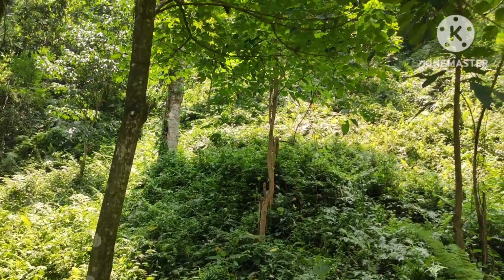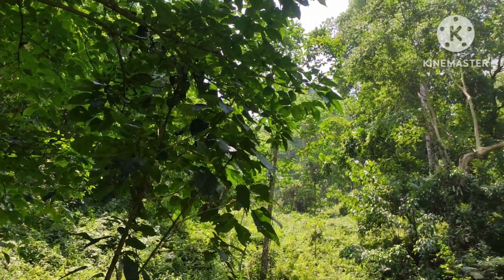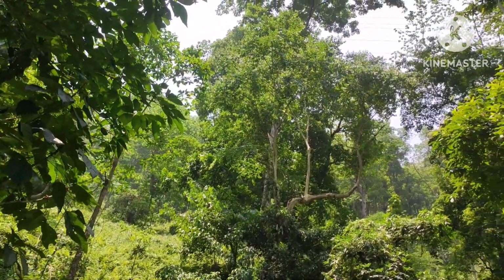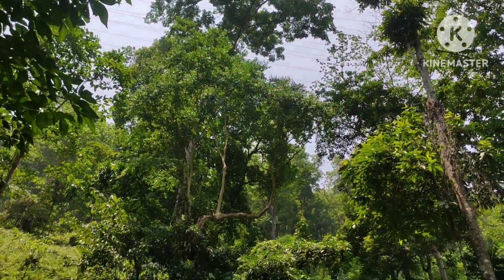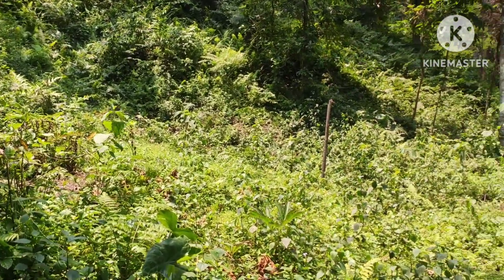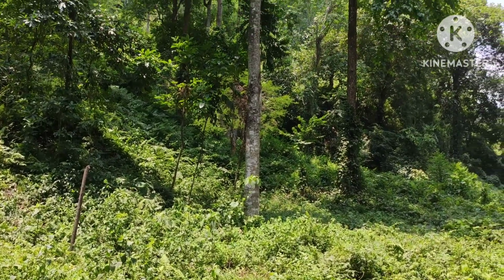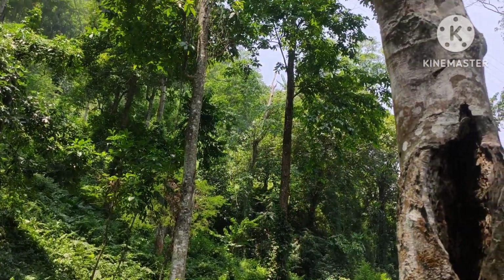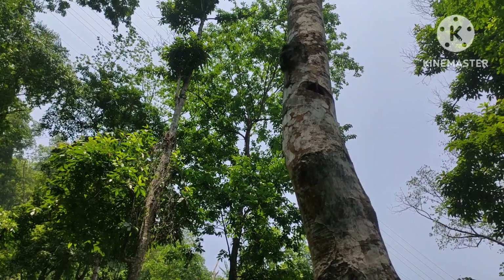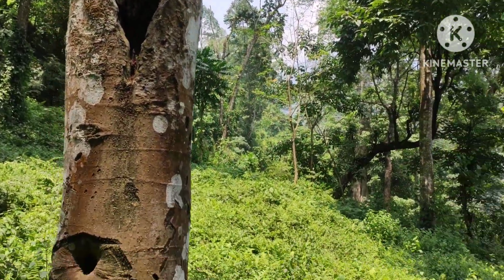If there are any natural or anthropogenic disturbances near the sample plot, we will be recording the data. Later on we will analyze this data and find out whether the diversion has caused an impact on the vegetation of this reserve forest or not.